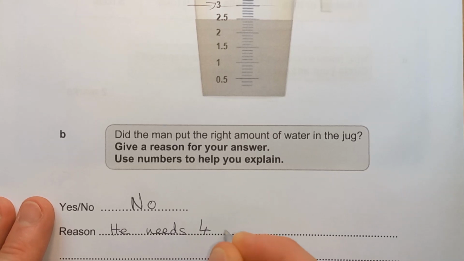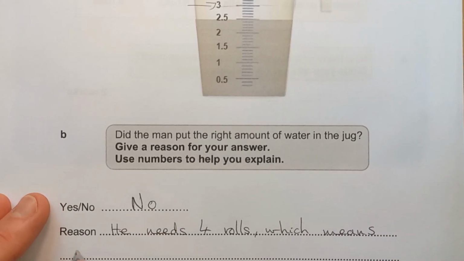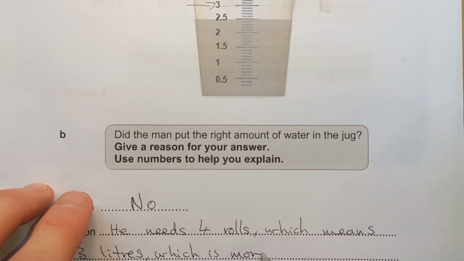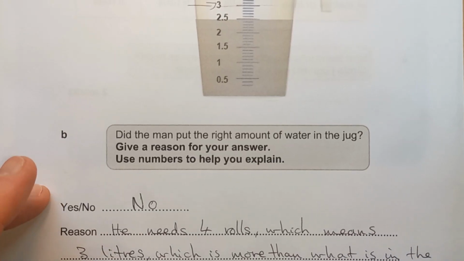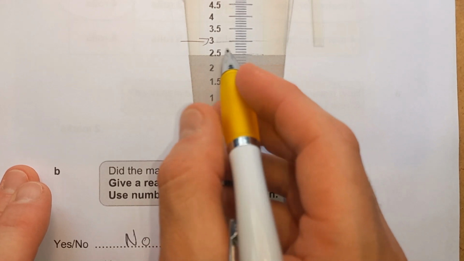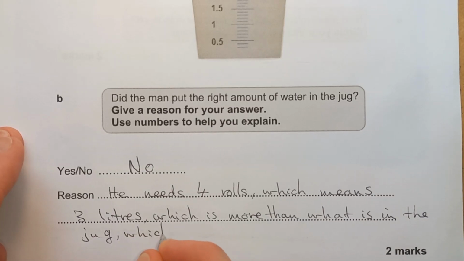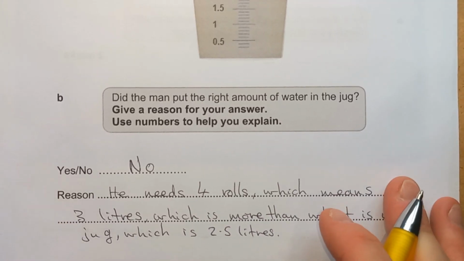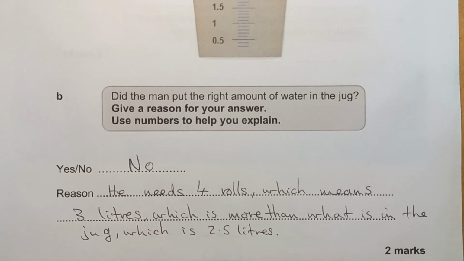And the reason, well, we can say he needs 4 rolls, which means 3 litres, which is more than what is in the jug. In fact, we can say what's in the jug. Well, the jug is on 2.5. So we can say which is more than what is in the jug, which is 2.5 litres. So you don't need to put all of the explanation, but the key words they want to see are how many rolls, how many litres that they need, and how many litres they've got.